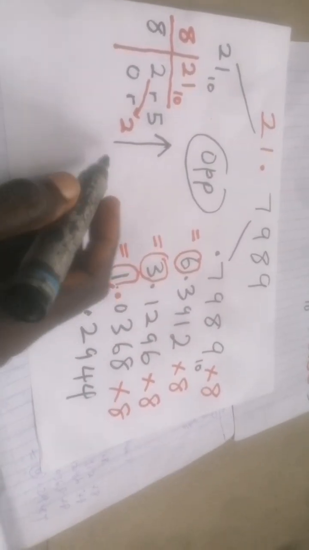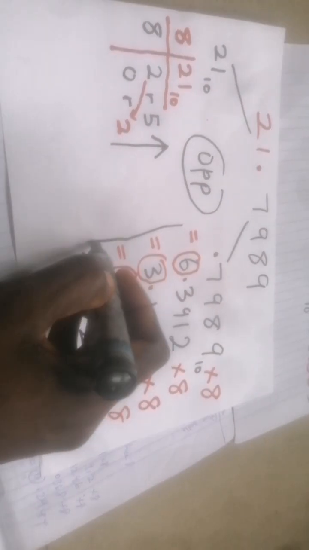So now what will I do? You know this side, how did I read it? I read it up, but this side I'm going to read it down because I'm doing the opposite. So the final answer will now be what? 25 point, remember I'm reading up 25, then point, and this one read it down. That is 6310 base 8. I'm done. That is the final answer.